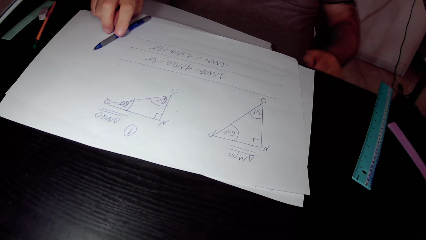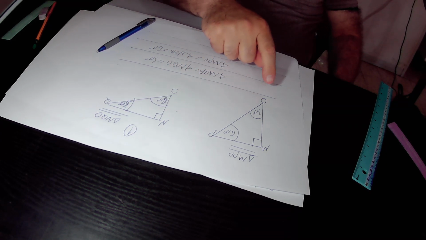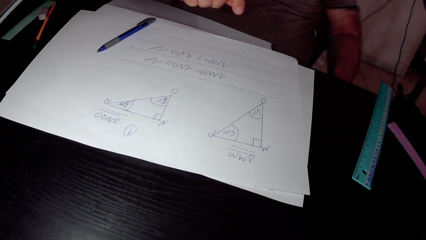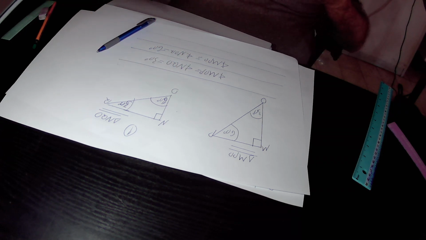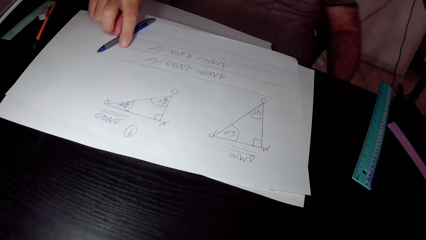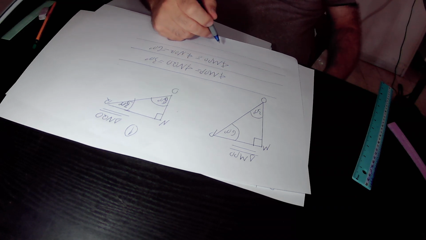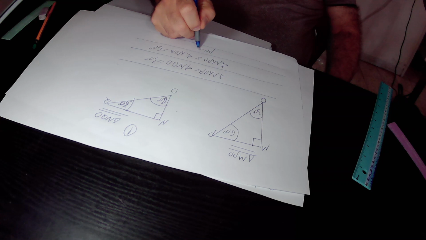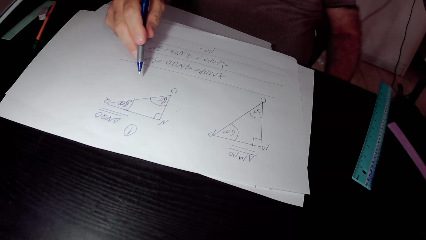And finally, side PO equals side QO. They are both the radii of the circle and therefore they are equal to each other. So I write it down. Side PO in the right triangle MPO is equal to side QO in the right triangle NQO.